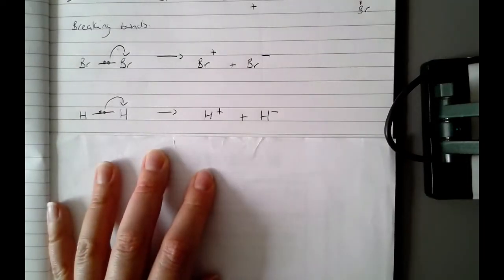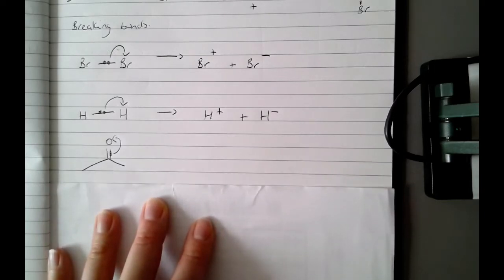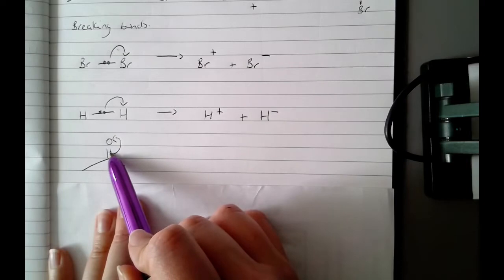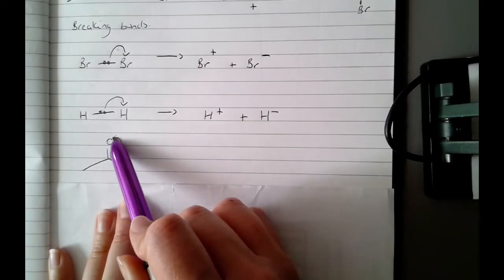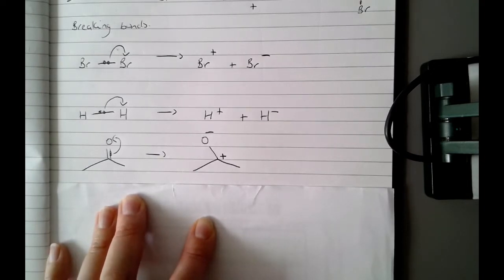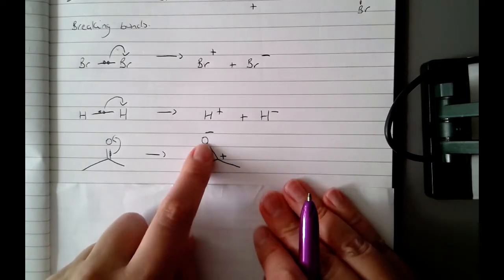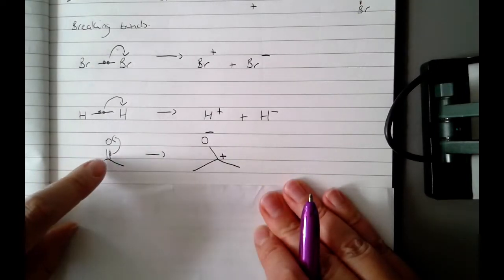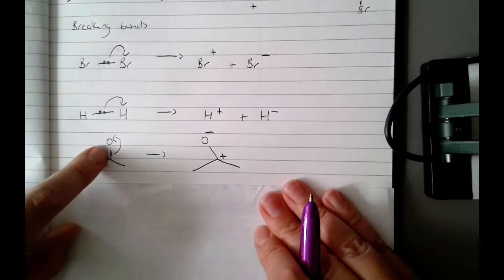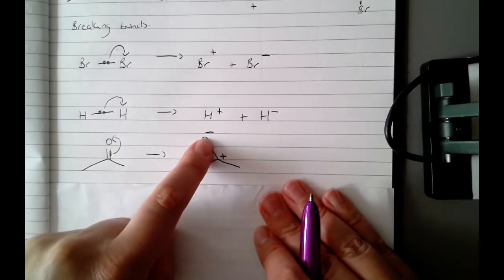The next one is a little bit harder. Definitely press pause and have a go at this. So I've got a carbon double bonded to the oxygen, and I'm moving the electrons from the pi bond onto the oxygen. So what is your product going to be? Press pause. So this is what your product is going to look like. Yes, you are breaking the carbon-oxygen bond, but you're only breaking one of the two bonds. This other bond here, the single bond, does not break, so the carbon is still attached to the oxygen.